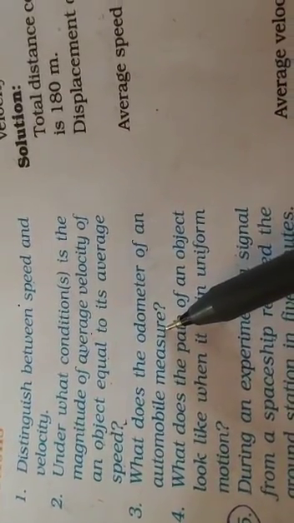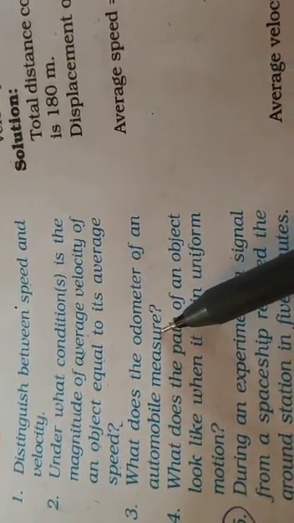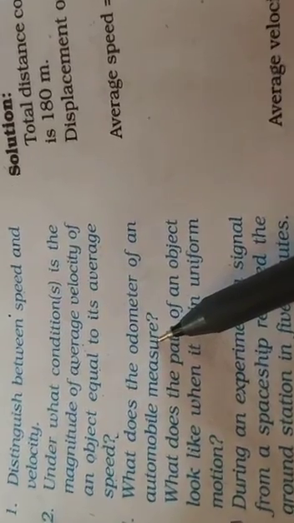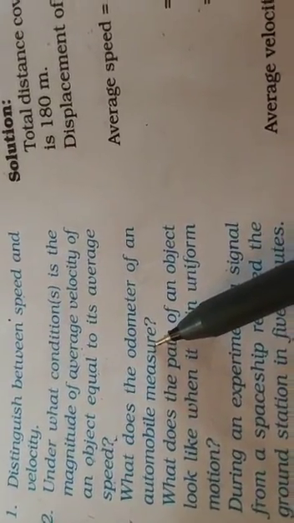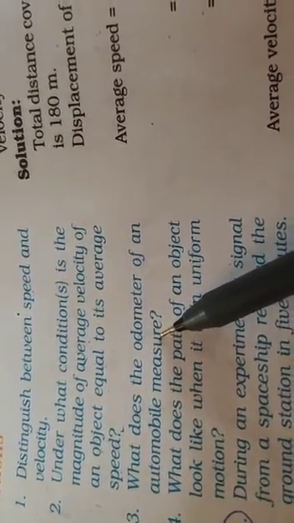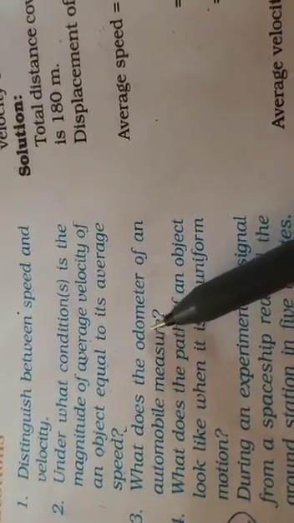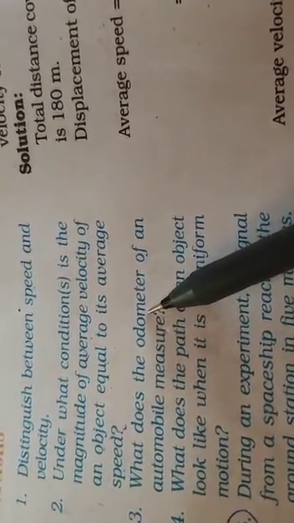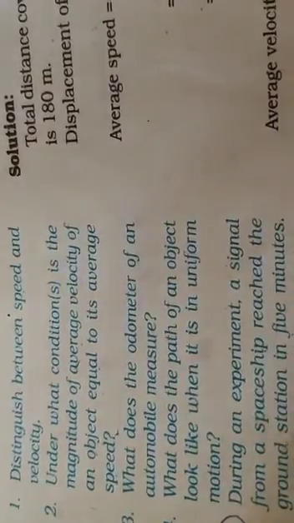Now what does the odometer measure? This in the previous video I told you, odometer gives you an idea about the distance which you have traveled on your vehicle. You must have seen the digits changing as you move from one point to the other point. That is called the odometer. The speedometer measures the speed, I told you.